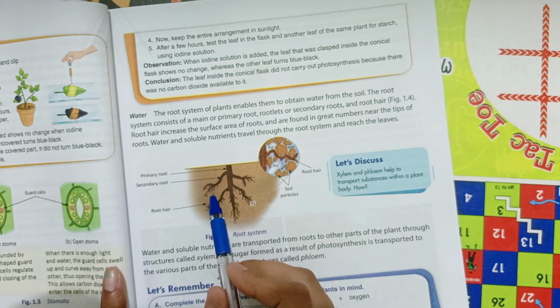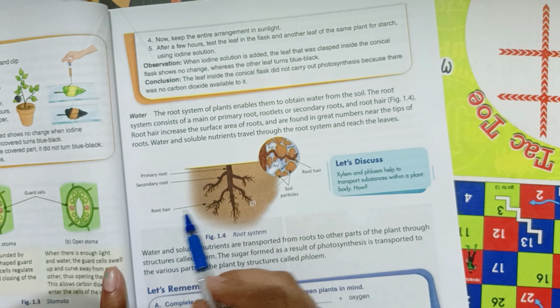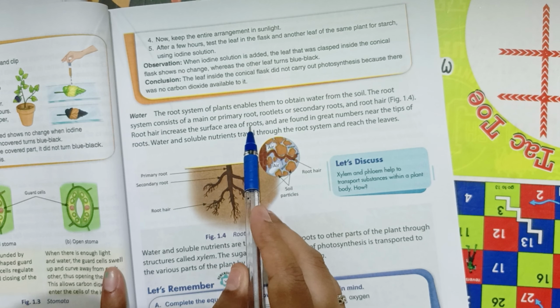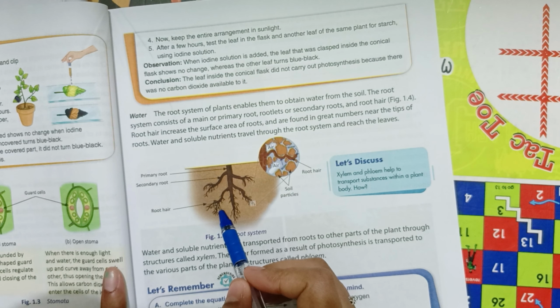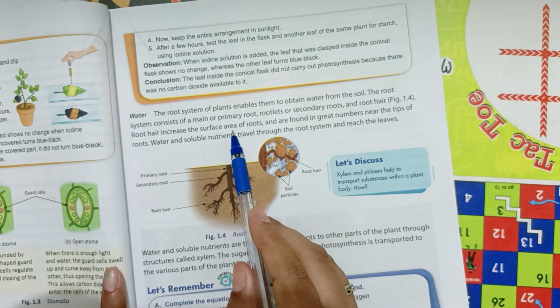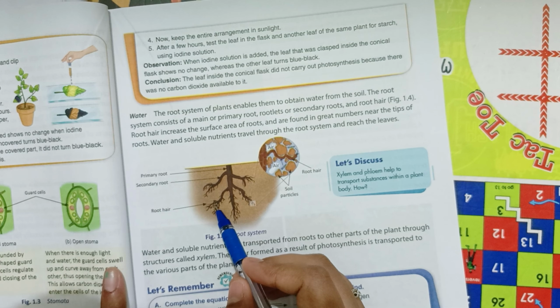And these are known as the root hairs. From the secondary root, whatever small hairs you can see here, they are called the root hairs. Root hairs increase the surface area of roots. The more the number of root hairs, the more the surface area of the root. So these root hairs are increasing the surface area. Surface area means the area by which the water is getting absorbed. So the more the surface area, the more water will be absorbed.